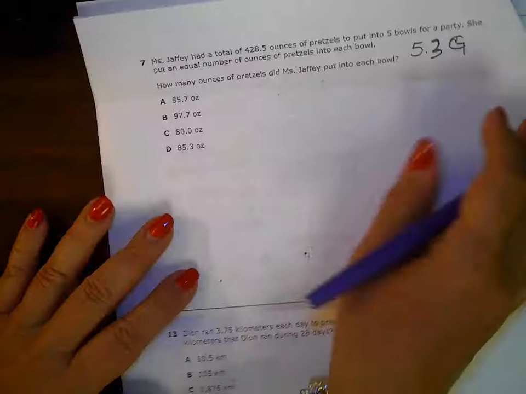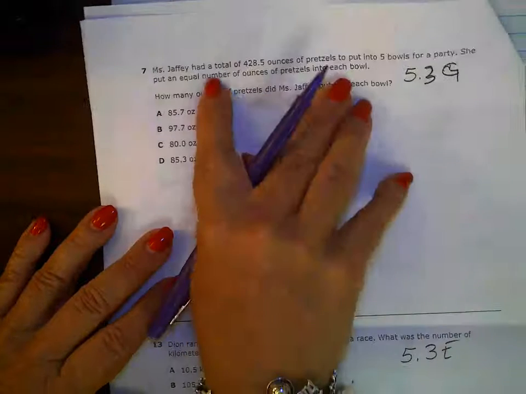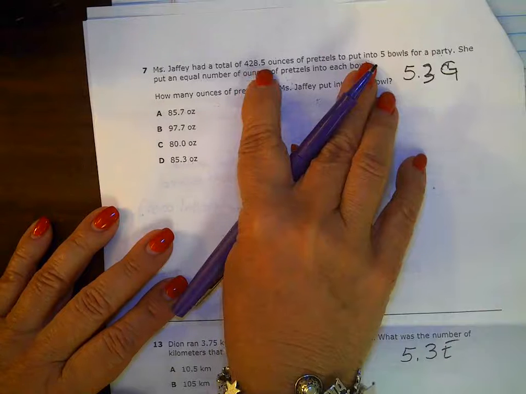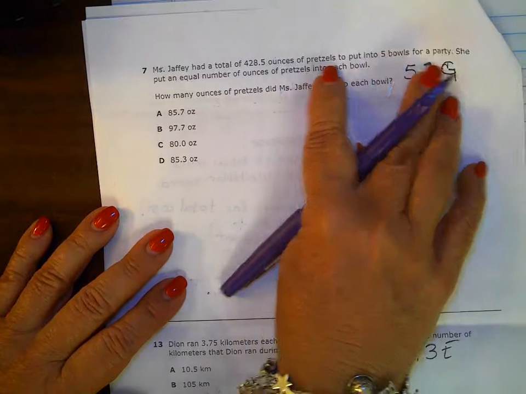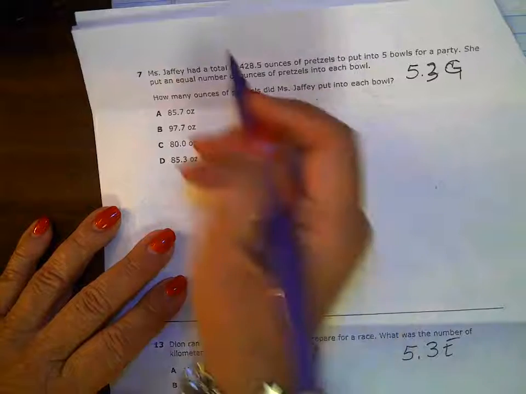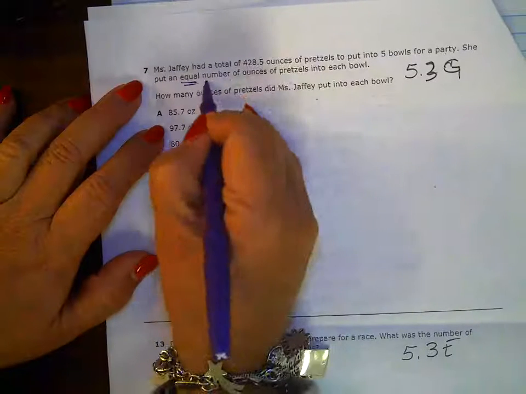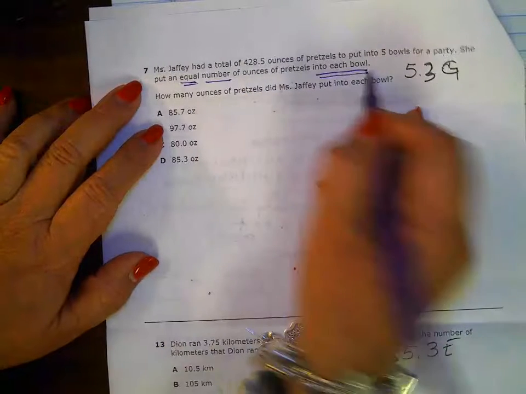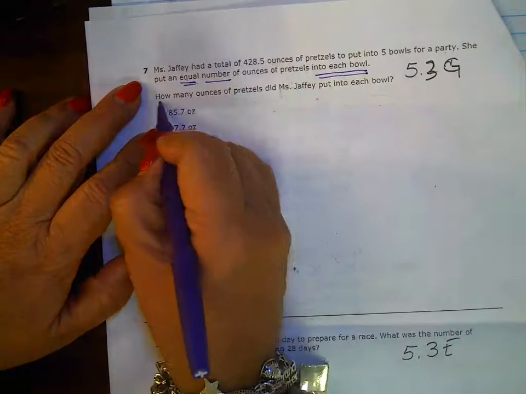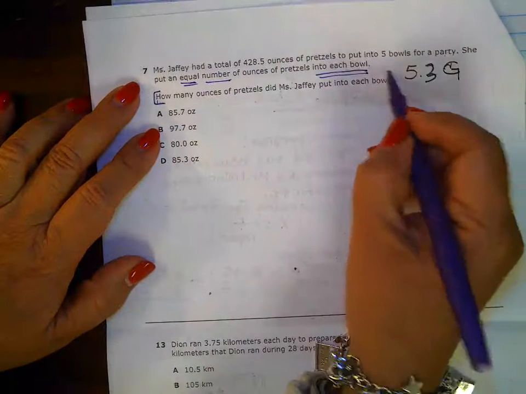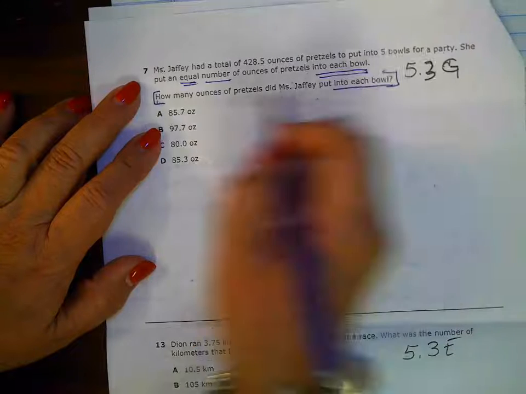Let's look at question number 7. Miss Jaffe had a total of 428 and 5/10 ounces of pretzels to put into 5 bowls for a party. She put an equal number of ounces of pretzels into each bowl. How many ounces of pretzels did Miss Jaffe put into each bowl?